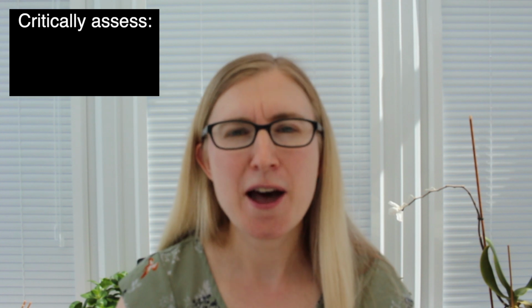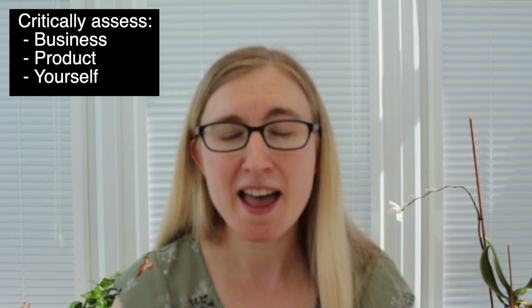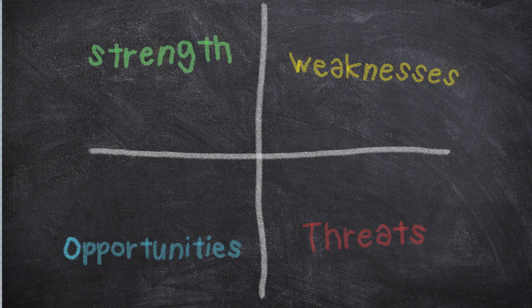A SWOT analysis is a tool that will help you critically assess either a business or a product. You can also do a SWOT analysis on an individual, say for yourself. Lots of people tend to do that before they go for an interview, to answer those tricky questions about what your strengths and weaknesses are. The name SWOT stands for strengths, weaknesses, opportunities, and threats.